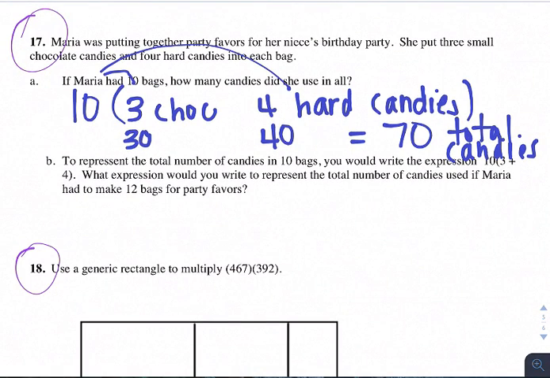All right. And then it says to represent the total number of candies in 10 bags, you would write the expression as 10, and I'm just going to add that plus sign, multiplied by 3 plus 4. What expression would you write to represent the total number of candies if Maria had to make 12 bags instead of 10? So 12 bags with 3 chocolate plus 4 hard candies.